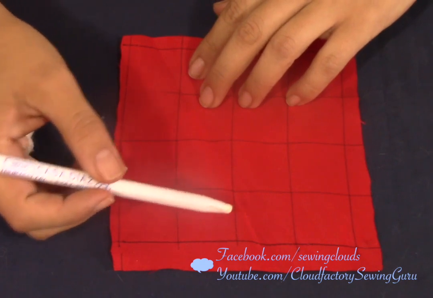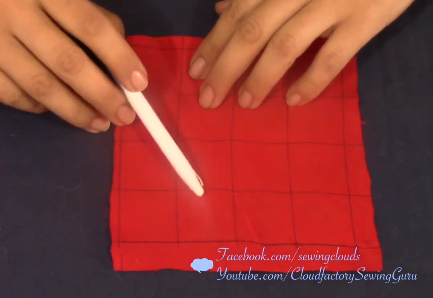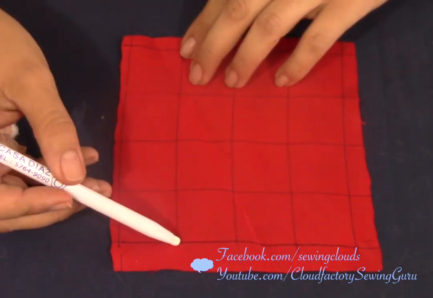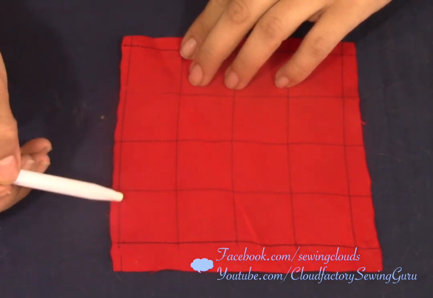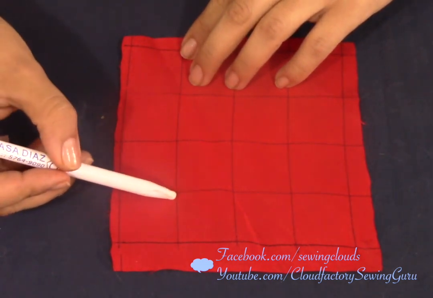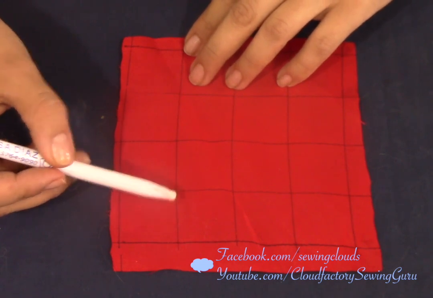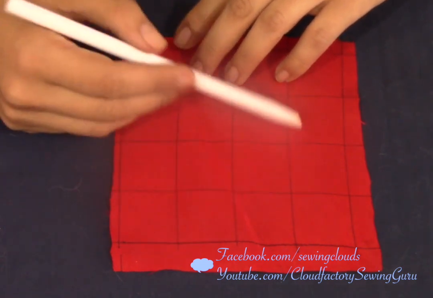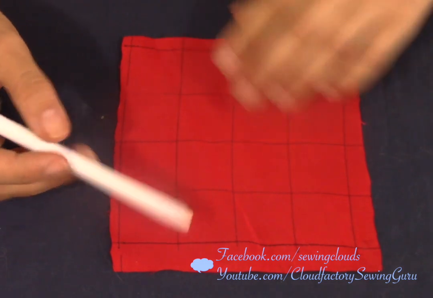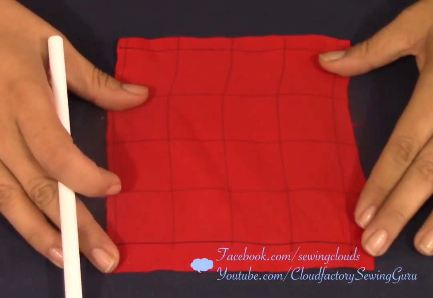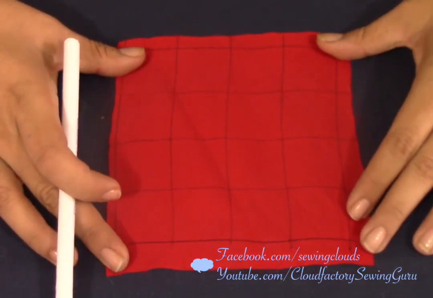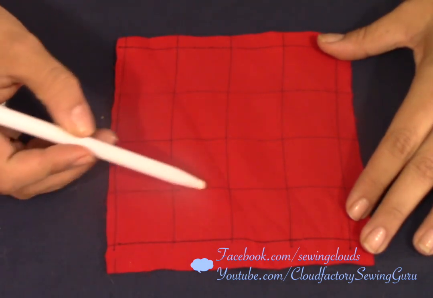Now let's see it in real. I draw this grid in the wrong side of my fabric for this sample, and every side of one of my squares of the grid is 3 centimeters. Remember, you can mark it the length you want depending on the design and the project you are working on, but the standard is 3 centimeters.